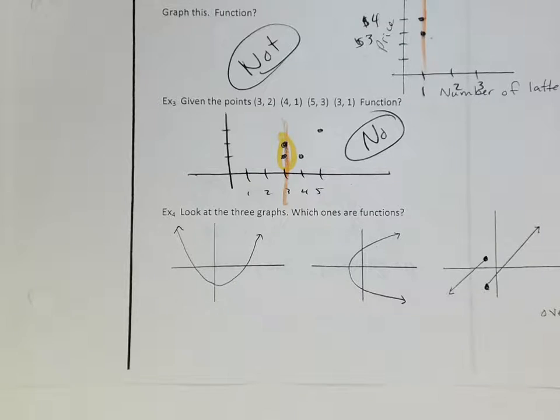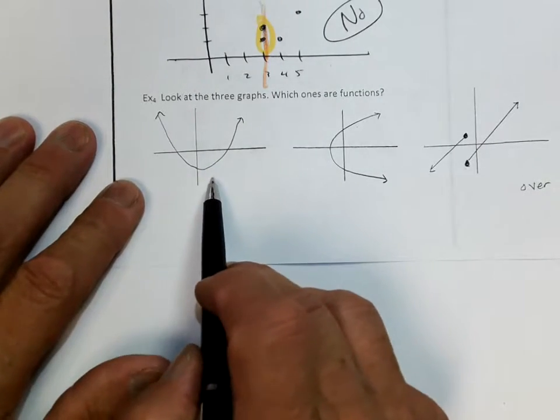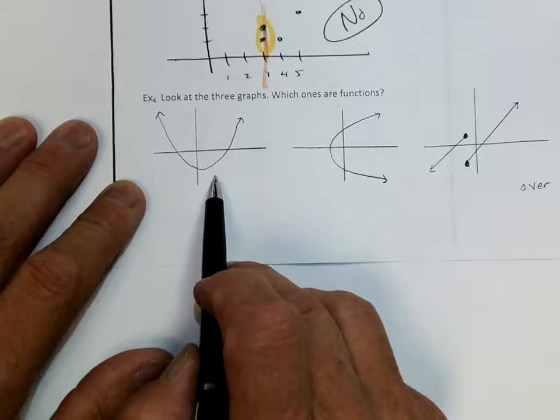Okay. Okay, example 4. What do you think? Is the first one a function? Luckily, Leora already answered this question. Yes or no? Function? Yes or no?